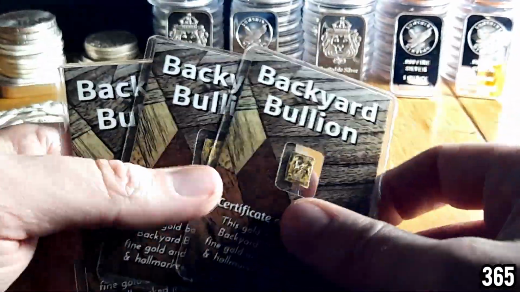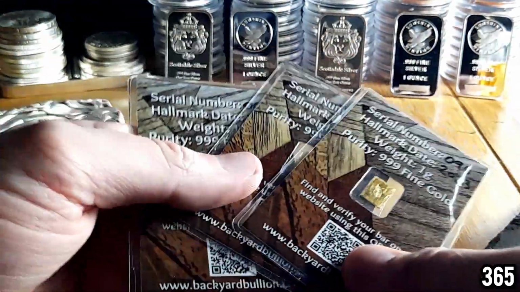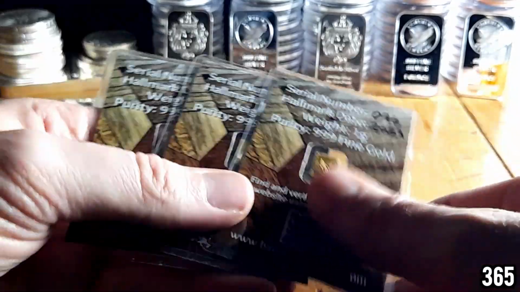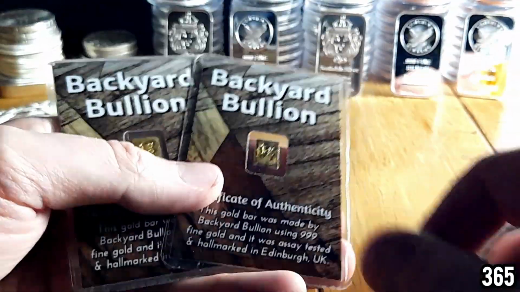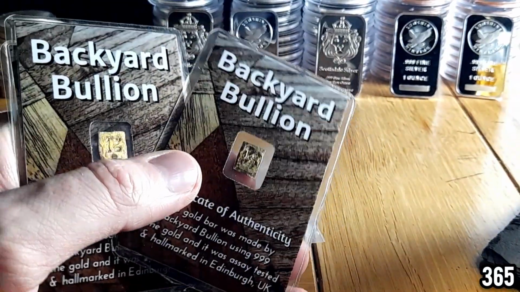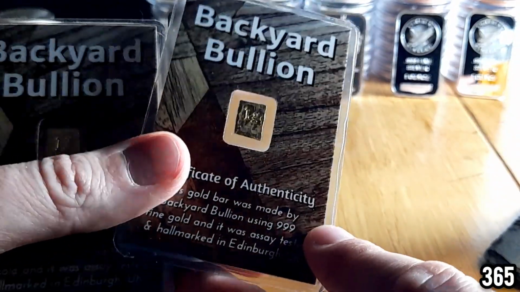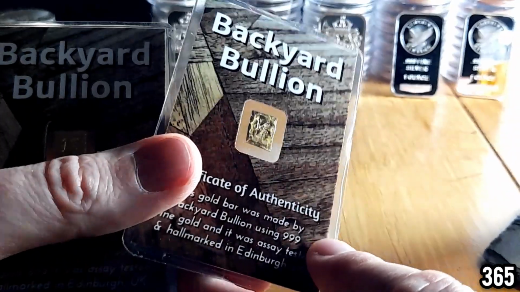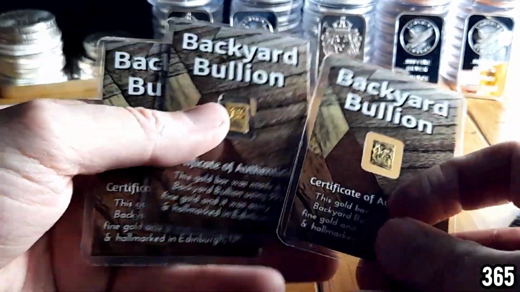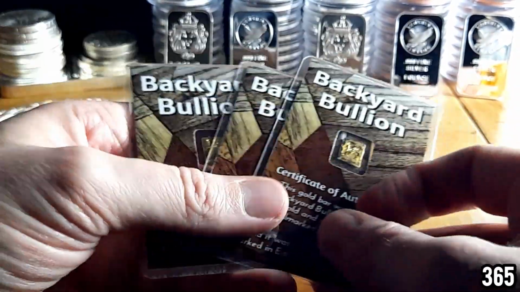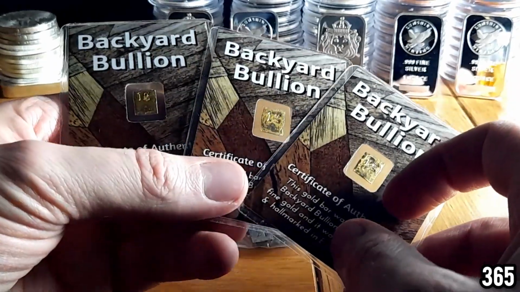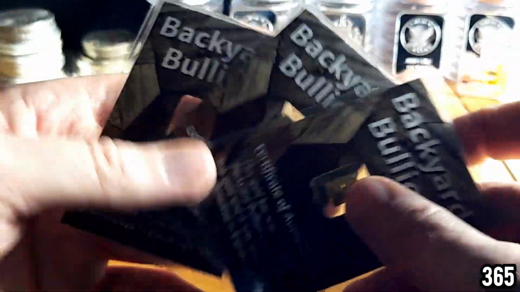So yeah, really, really cool, and these look so nice in the hand. Look at them. I'm so glad I got a few of them, because they just look so nice. For a first go at doing these assay cards and 1 gram gold, I think he's done an absolutely fantastic job. And like I said, I will showcase these better in a future video. But look at that. 3 of those, and these weren't even that expensive.